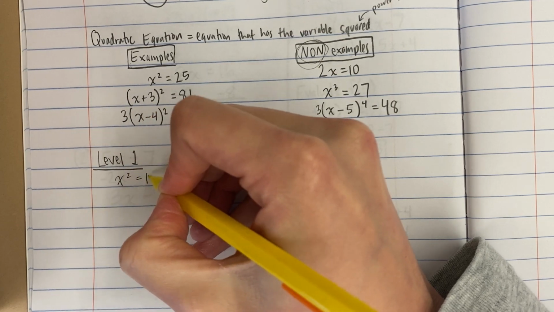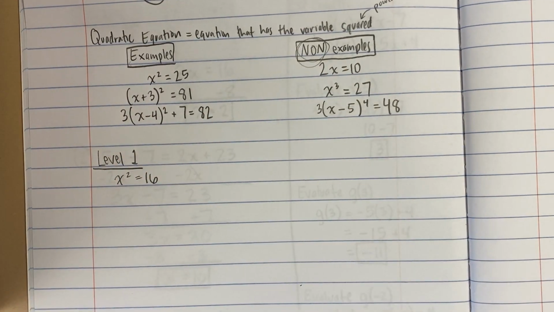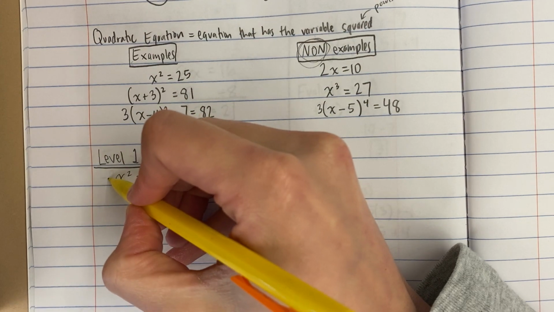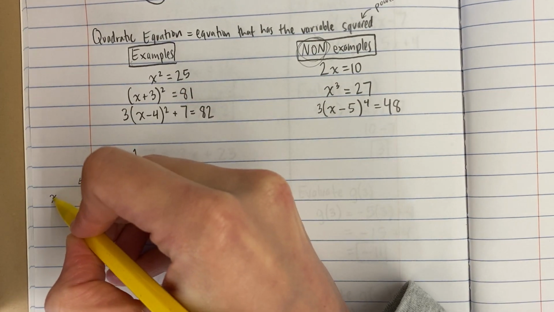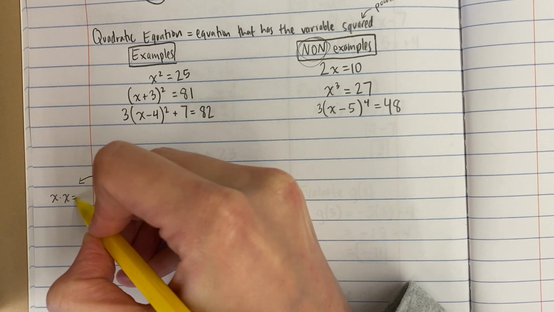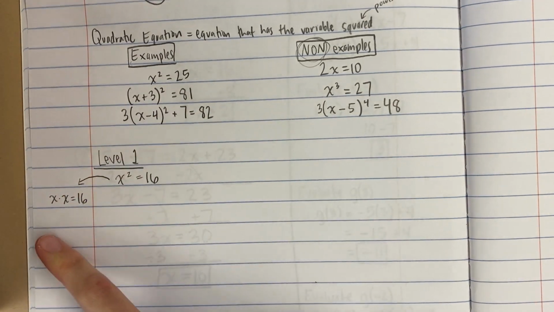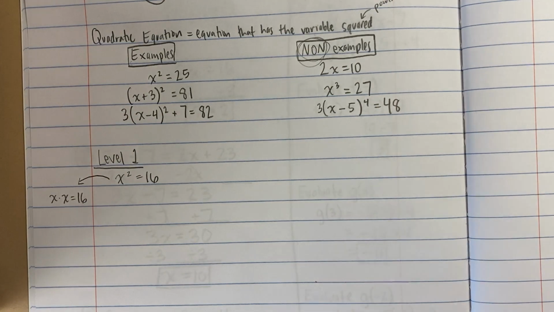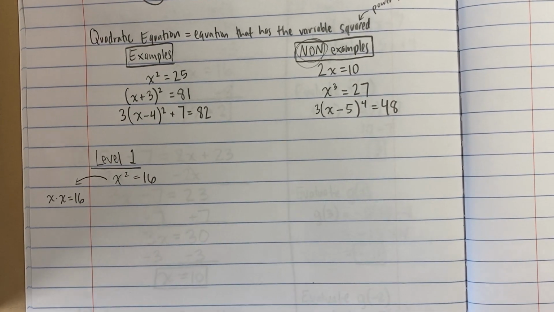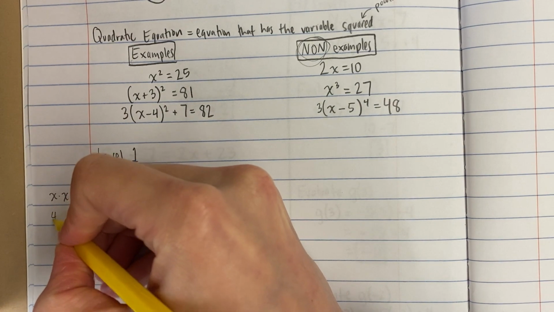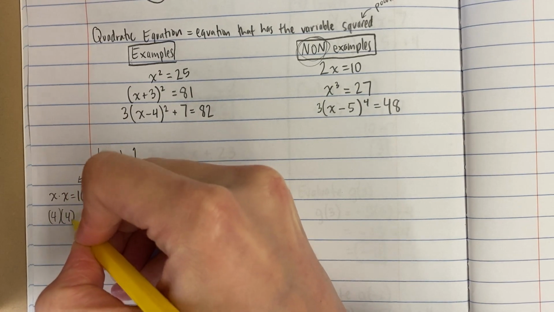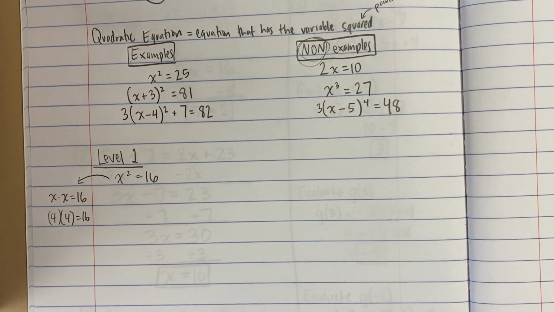x squared equals 16. Now, with no strategy at all, you could figure out what x equals. You say, x squared equals 16, that means x times x equals 16. So a number times a number equals 16. What number times that same number equals 16? You might think, well, 4 times 4 equals 16, so x equals 4.